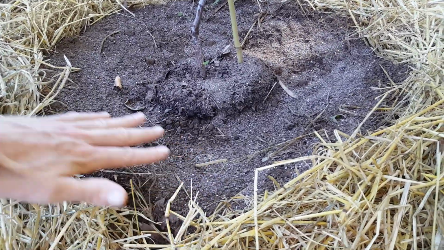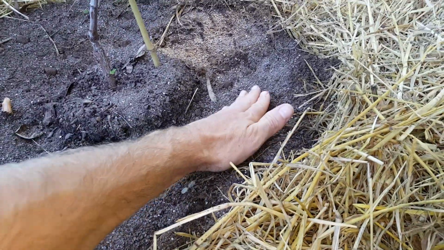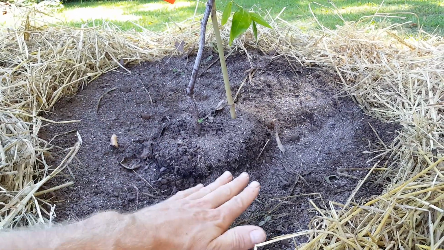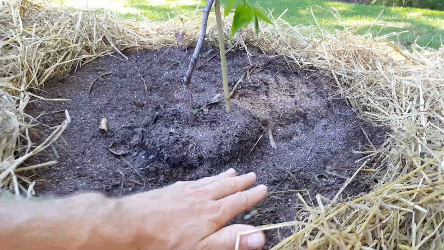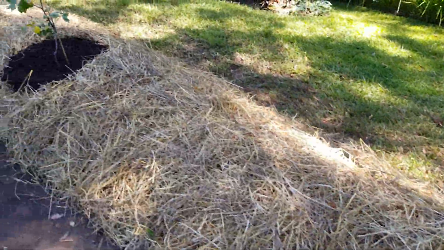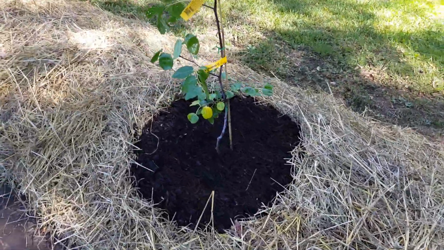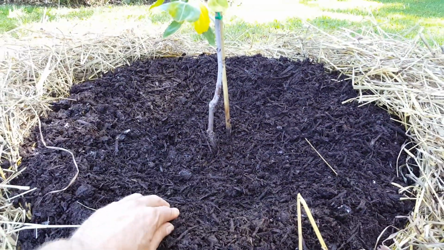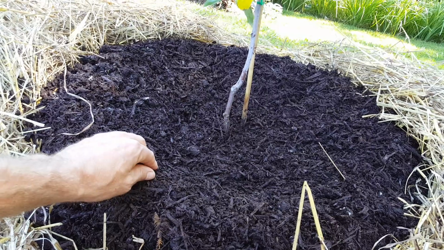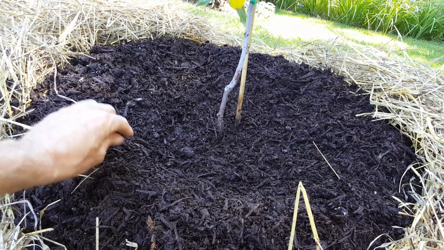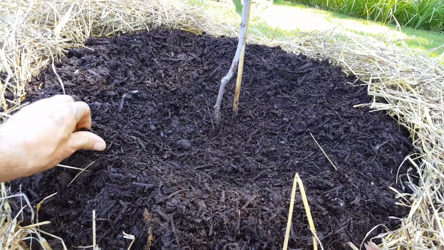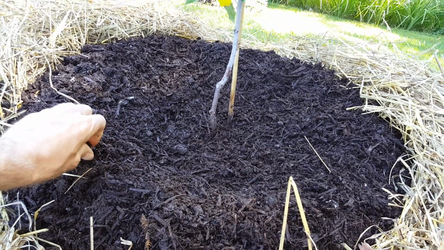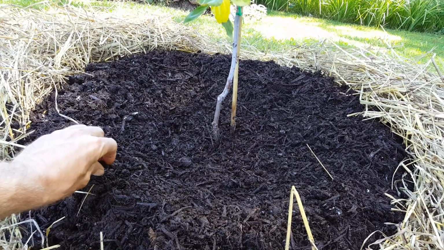So once your plant's in, I'll dress it with just a thin layer of that slow release composted fines, and then after that's applied, I'll come in and put a good layer of compost on. In this instance, my compost isn't ready, but home compost that's built on a lot of wood chips and sawdust is really ideal for plants.